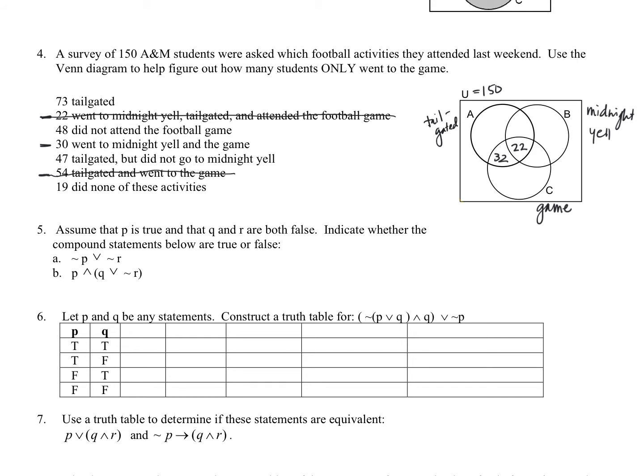And so now I'm going to go to the 30. 30 went to midnight yell and the game. So that would be the intersection of B and C. And so similarly, we can see that we're going to have this football shape, right? That's the intersection of B and C. That total red part will need to be 30. So since 22 is already used in the left part, 8 will be left for the right-hand part. So we can fill that in with an 8. So I've used that clue, so I'm going to cross that off.